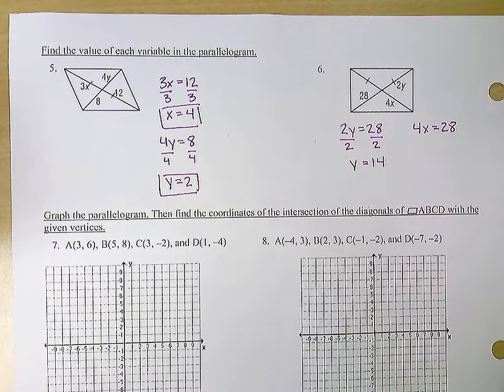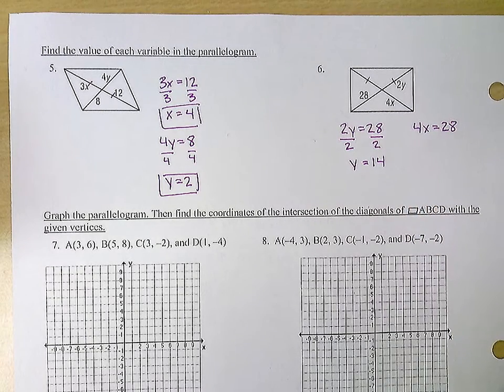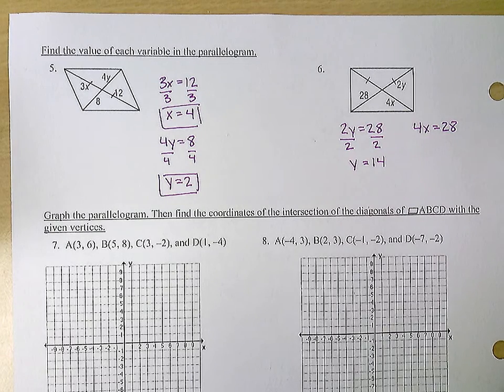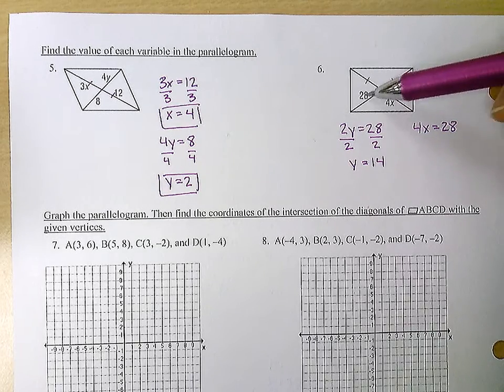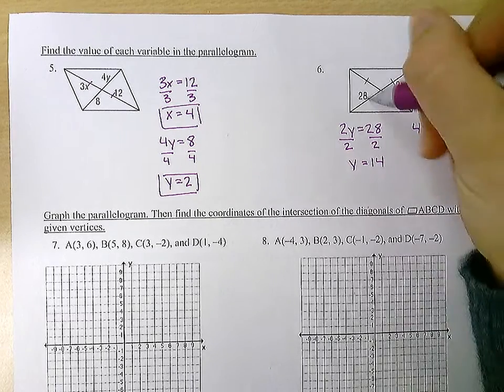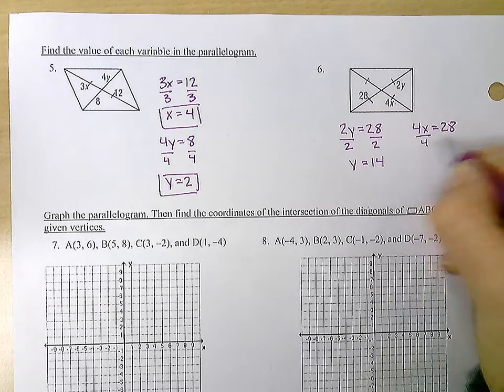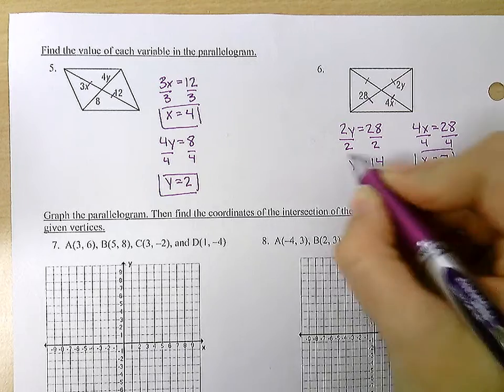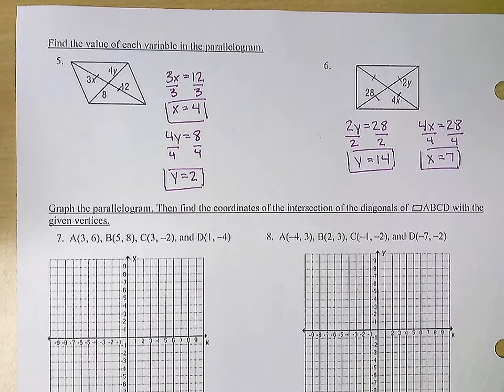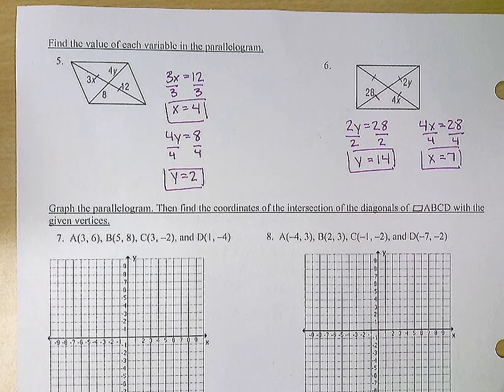Did you all hear what he said? Say it again, just for good measure, Adrian. Since the lines are both congruent, take 4x and set it equal to 28, divide it. Thank you. Okay, questions on number 5 and number 6?